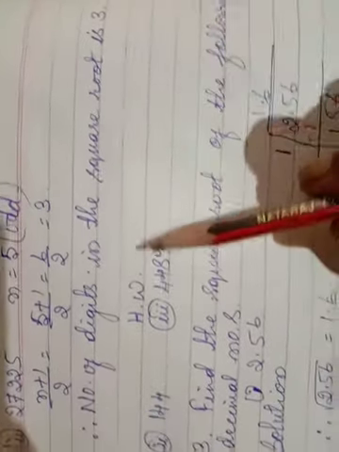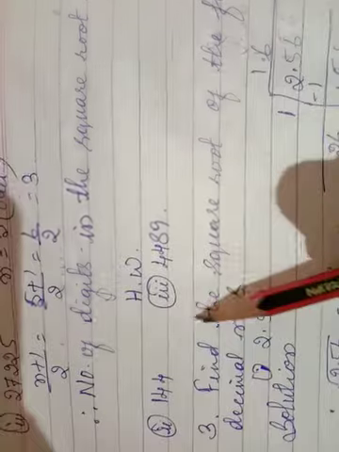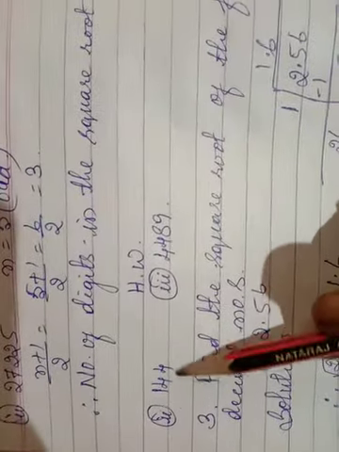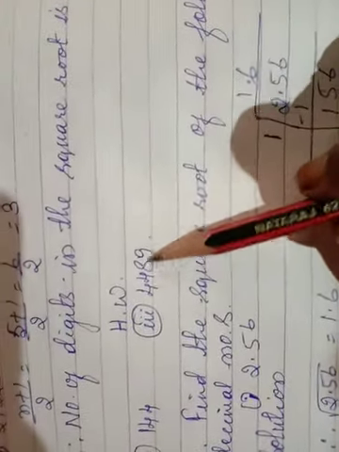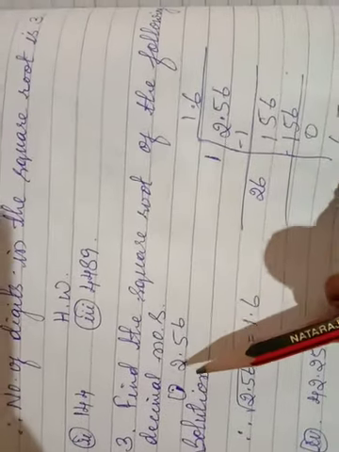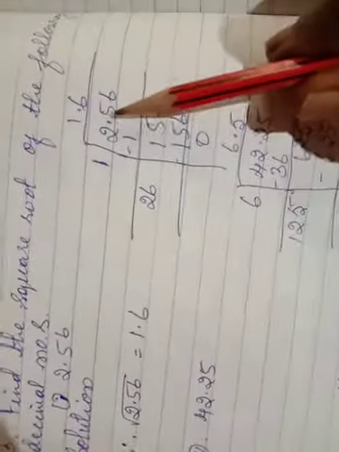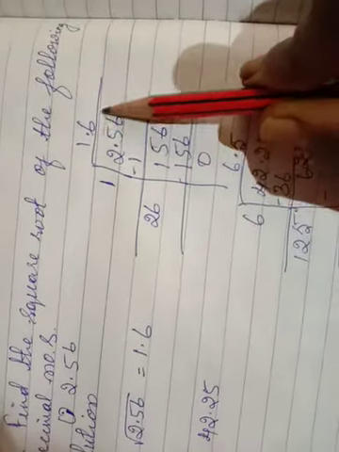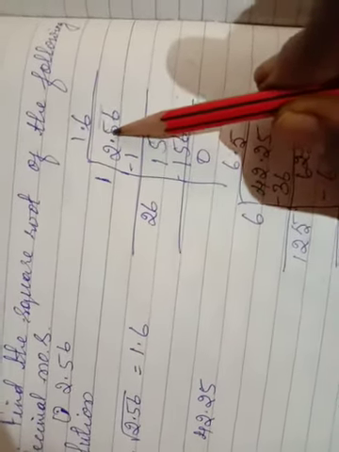Okay, so based on those problems I have given homework here. 2 problems are there, 144 and 4489. Please do this homework. Then the third main question is find the square root of the following decimal numbers. In the worked examples I have already explained. Okay children, so 2.56.